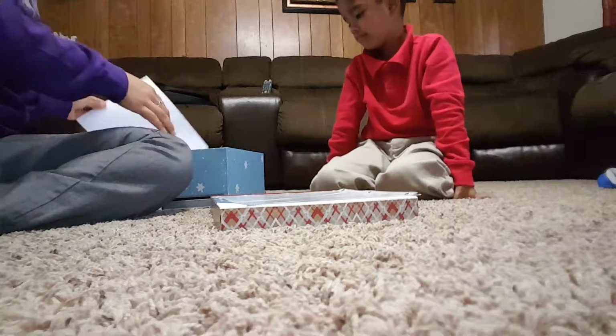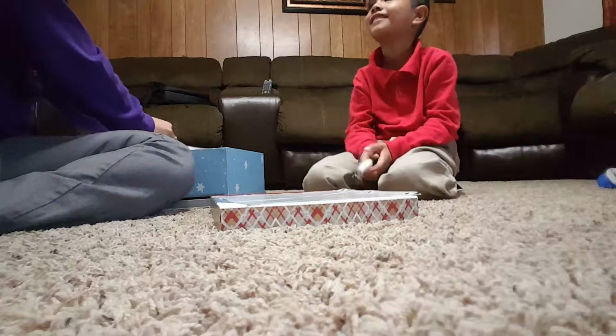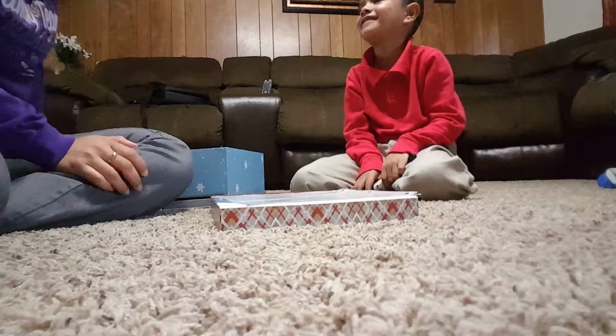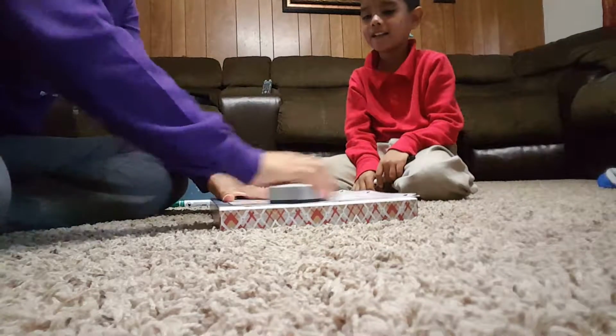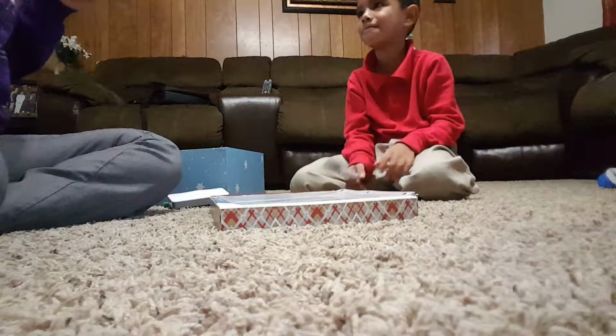So when do we use the equal sign? ¿Cuándo usamos el símbolo de igual? Igual que. Cuando sumamos y restamos. When we subtract and when we add. Good job, okay? So let's see. If I use the color blue. Okay.